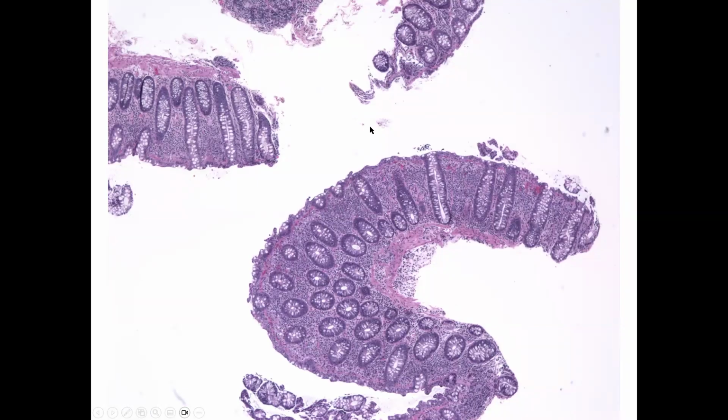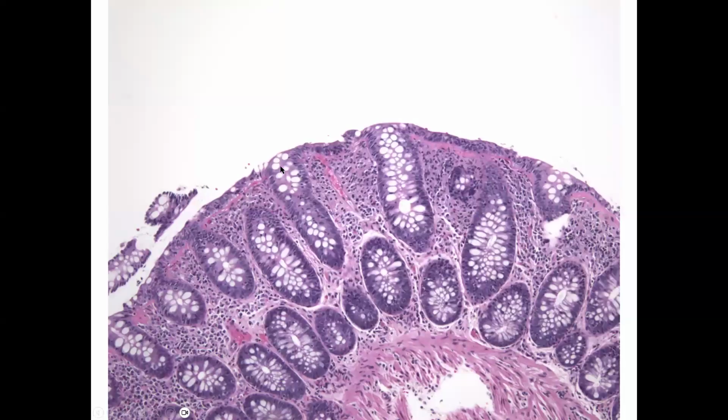So next up is an example where we have increased cells within the lamina propria. Instead of being demarcated like a normal lymphoid aggregate, we're seeing the entire lamina propria filling up with too many chronic inflammatory cells. So something seems to be going wrong here. Let's take a look on higher power. One of the things I notice is that the surface epithelium is kind of indistinct. It almost looks squashed down. It's hard to appreciate the surface epithelium.